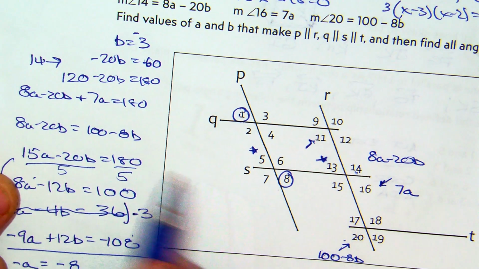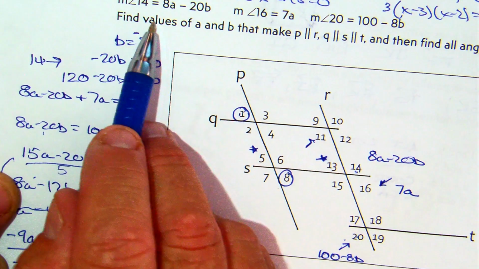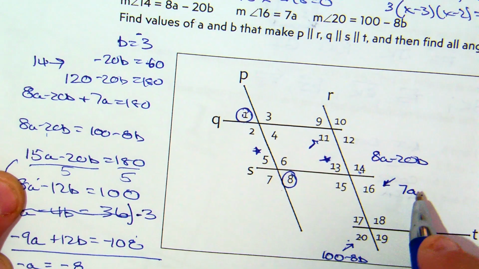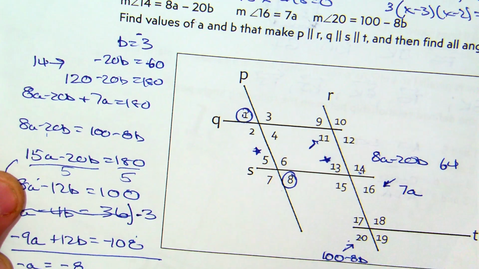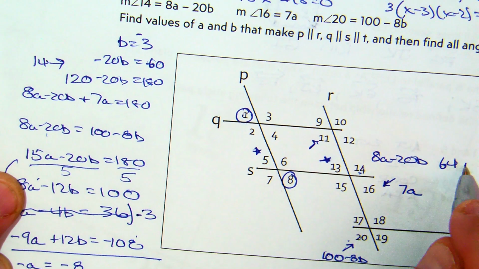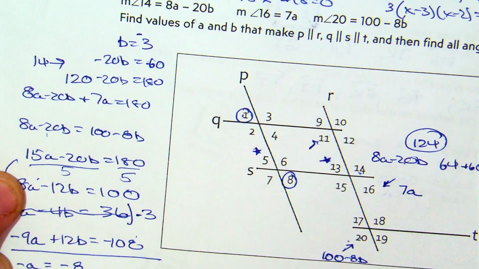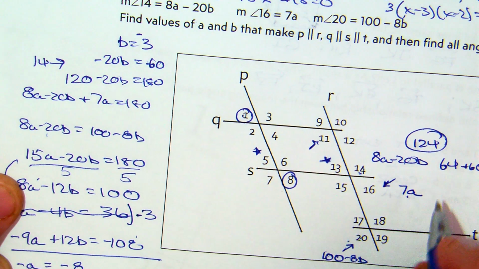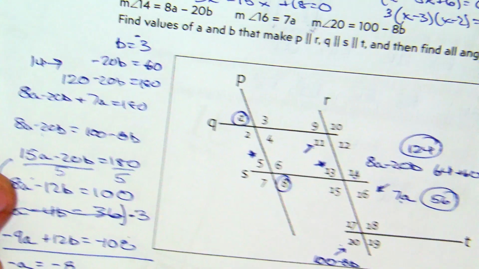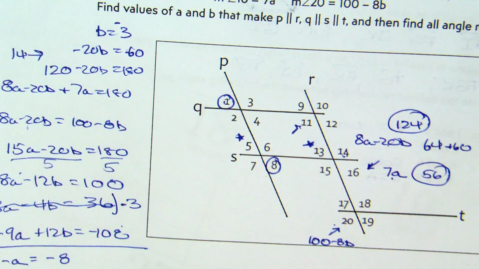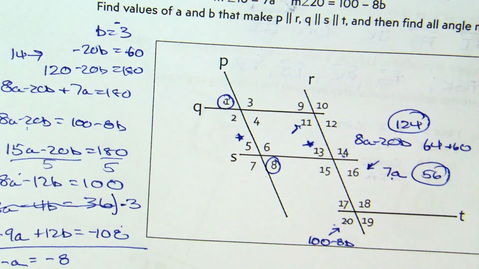If I plug that back in to angle 14, 8 times 8 would be 64. Negative 3 times negative 20 would be positive 60, making all your obtuse angles 124. If I plug it in here, 7 times 8 is 56. 124 and 56 form a linear pair, so that works. Alright, hope that helps. Good luck with everything.